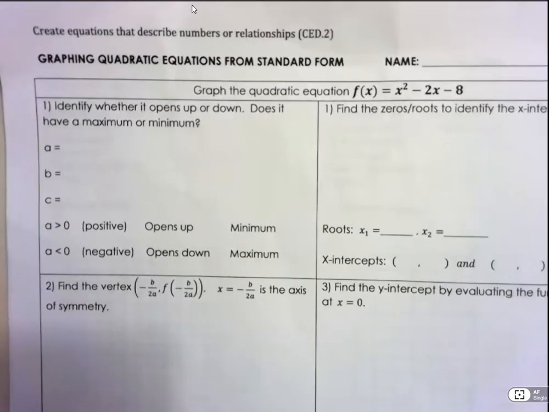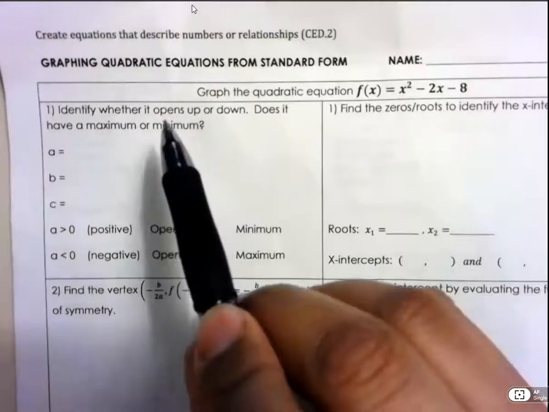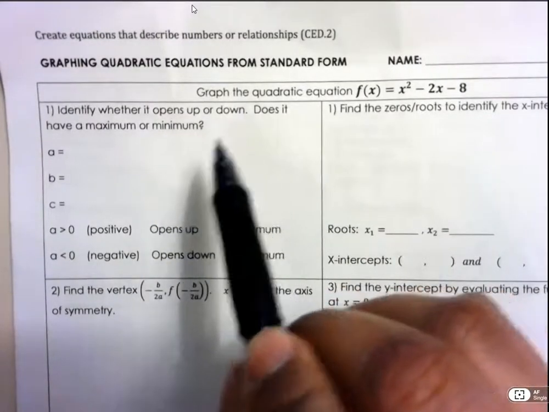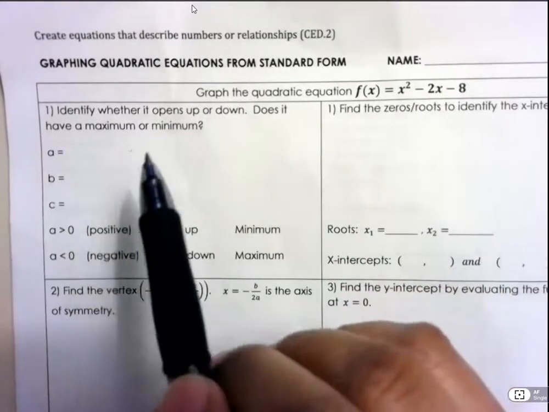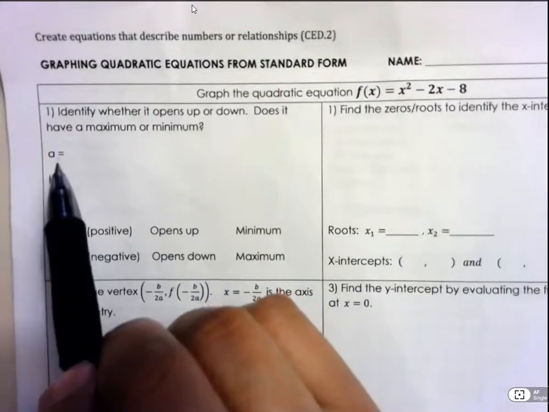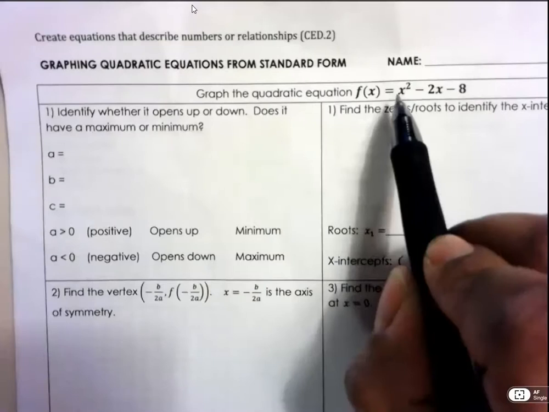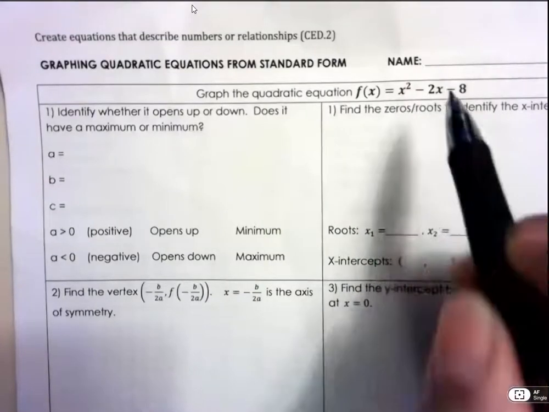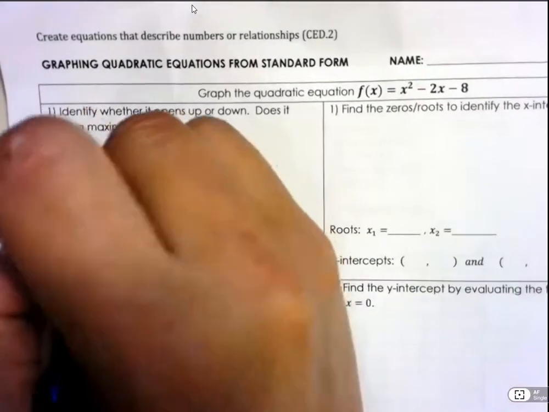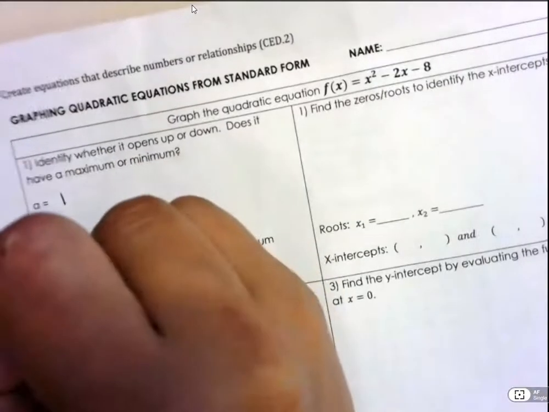The first thing you want to identify is whether your graph is going to open up or down, and whether it has a maximum or a minimum. So what you're going to do is identify your a value. Let's go ahead and identify a, b, and c. So a is 1, b is -2, and c is -8. You don't really need all of them, but everybody needs practice identifying a, b, and c.